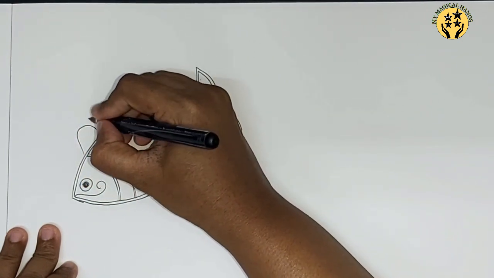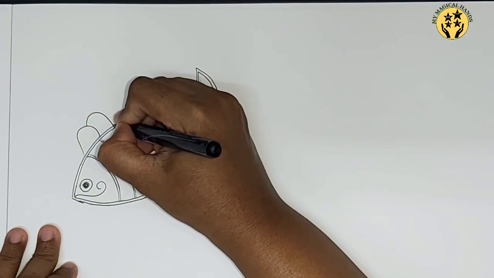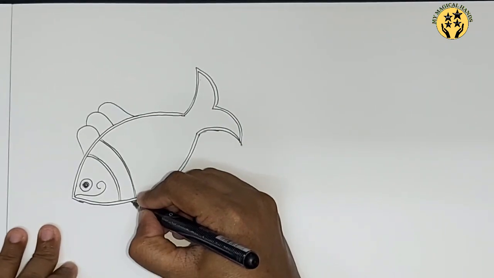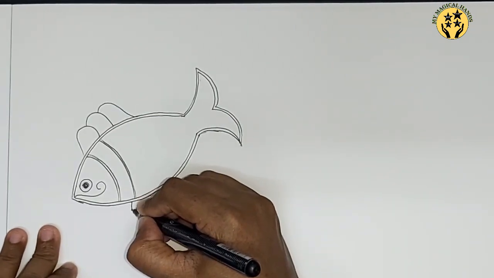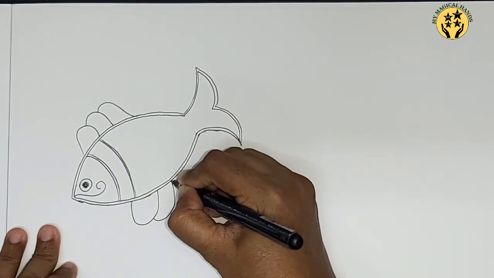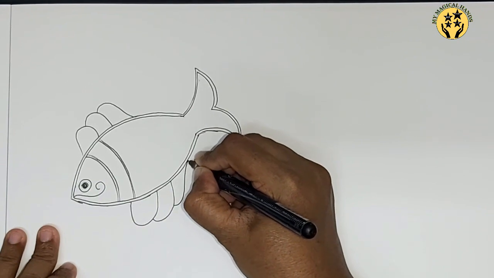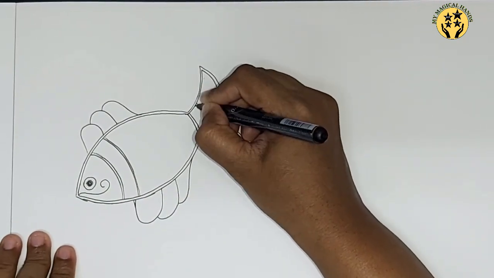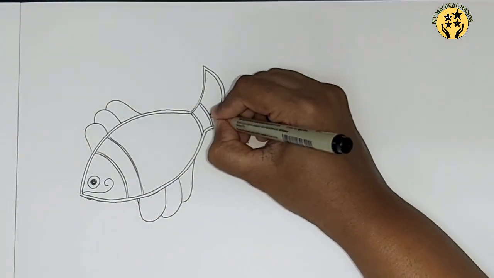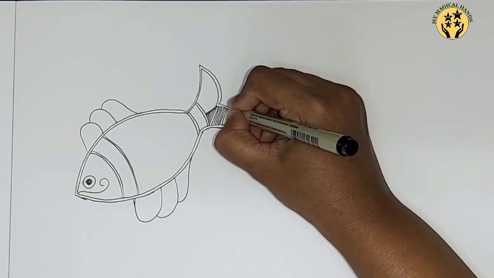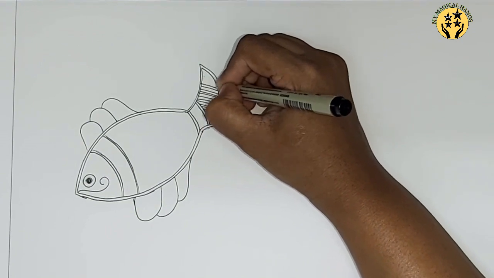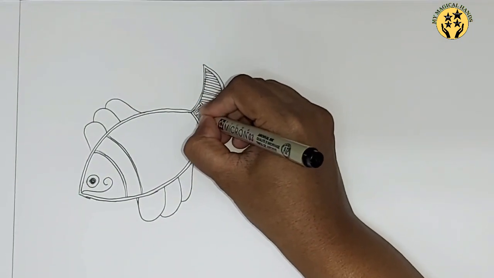Now I am making the fin portion. Just I make the curve like this. 3 or 4 you make. The same also you repeat on the down part. Now I am going to fill the tail portion using Kachni style, that is lines. Just a slanting line on the tail area. In between I am going to fill straight lines.